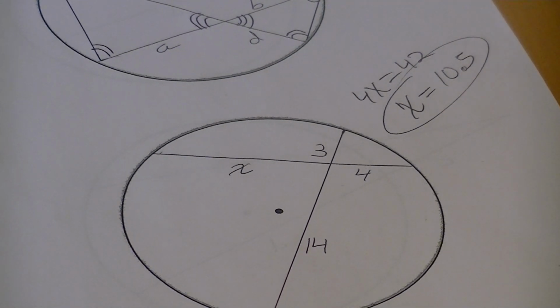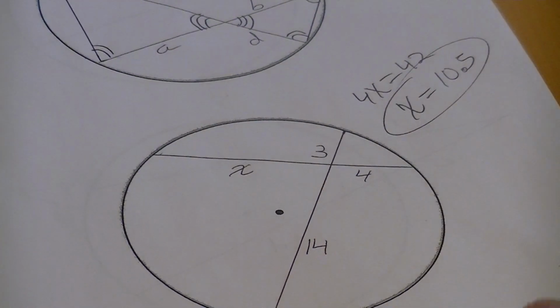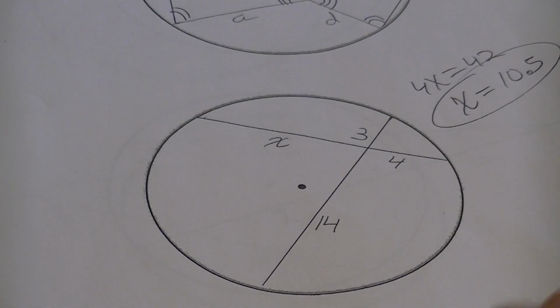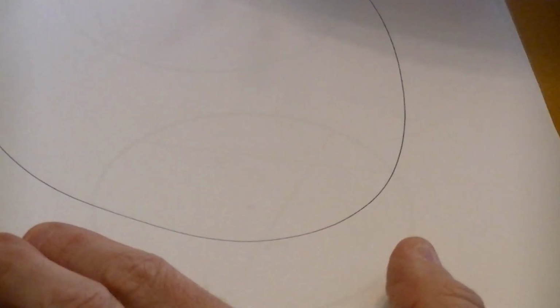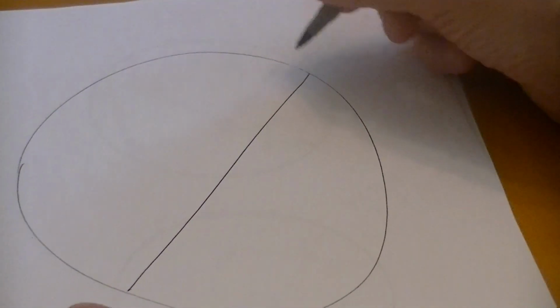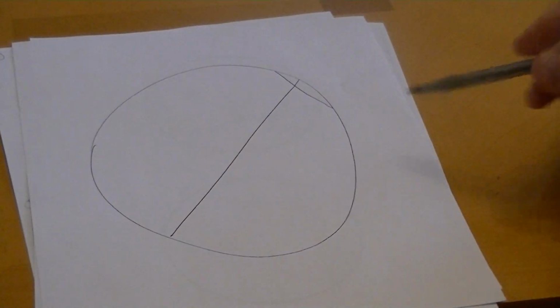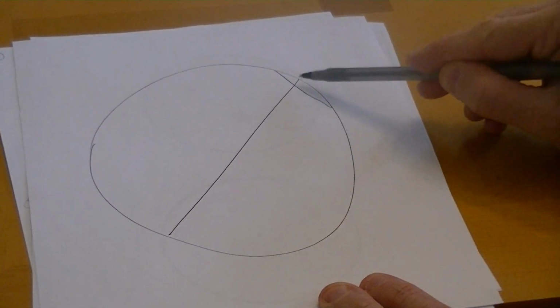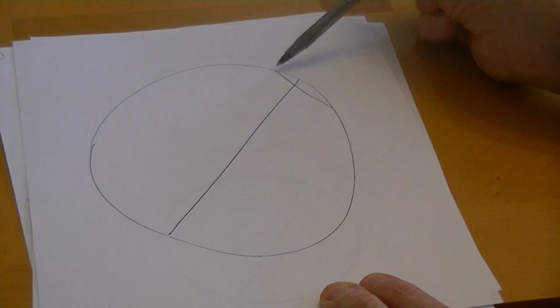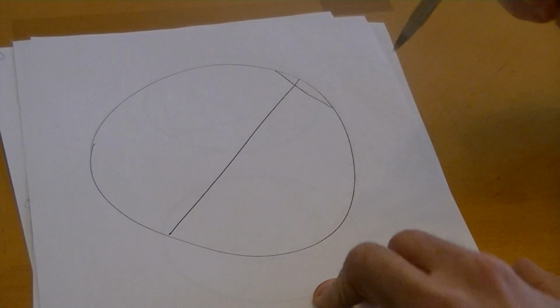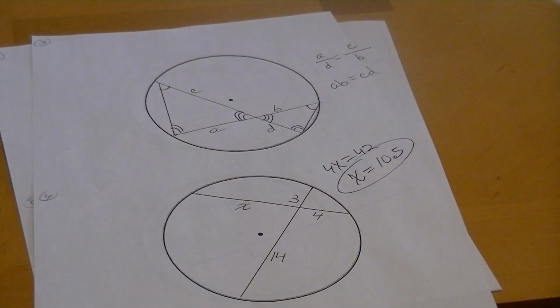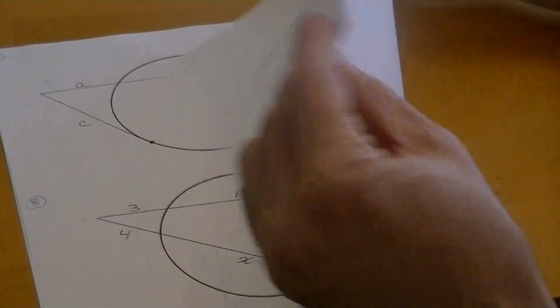So that works for any circle all the time. So even if you have this big circle, a long chord and a short chord, it still works. This length times this one will equal this one times that one. I just find that amazing, even though I just proved to you why it works.